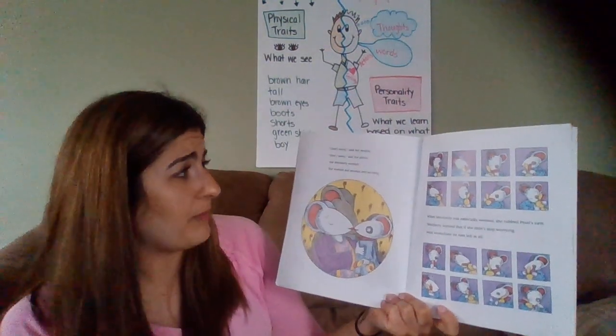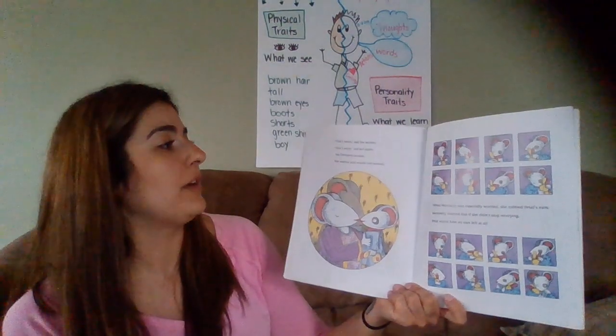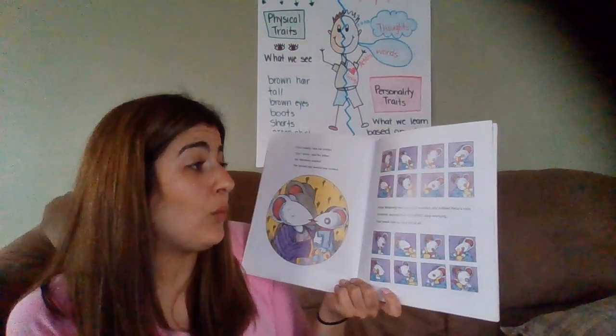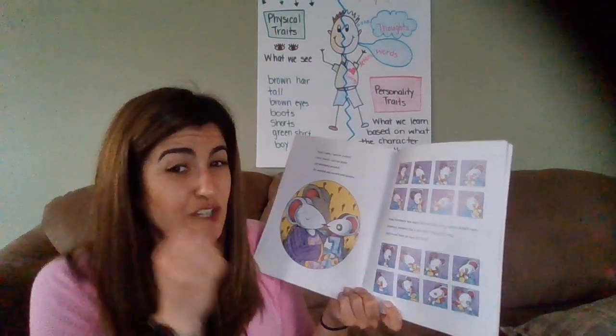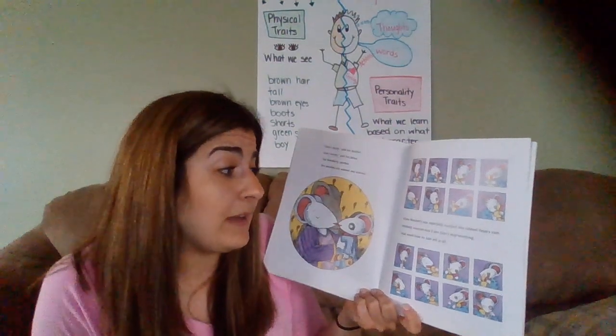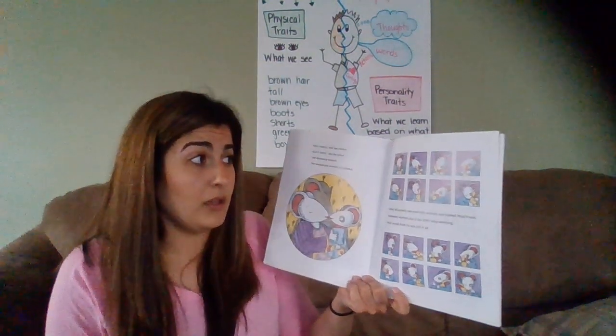"Don't worry," said her mother. "Don't worry," said her father. But Wemberly worried. She worried and worried and worried. When Wemberly was especially worried, she rubbed Petal's ears. Wemberly worried that if she didn't stop worrying, Petal would have no ears left at all.